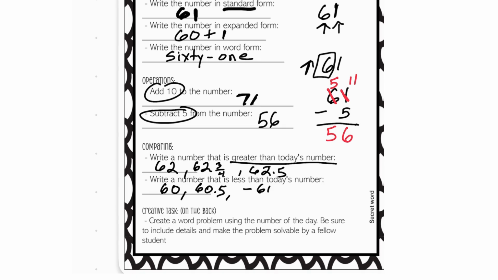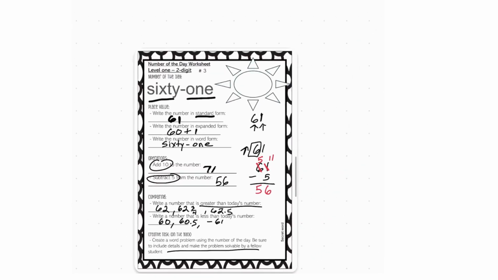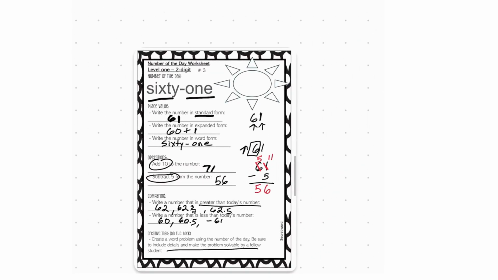And then finally on the back, just make sure it's solvable by a fellow student. If your teacher gives you enough time after you create your word problem, maybe find a friend that can sit and solve it.